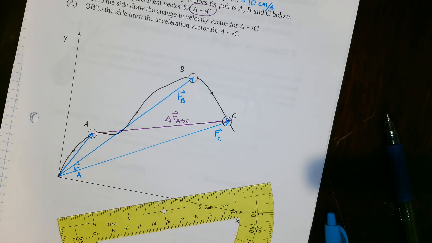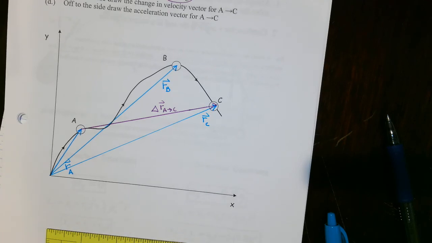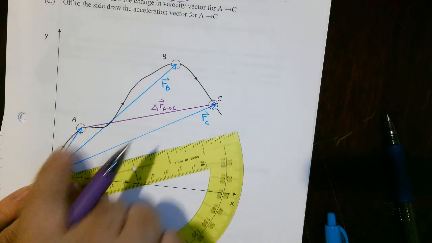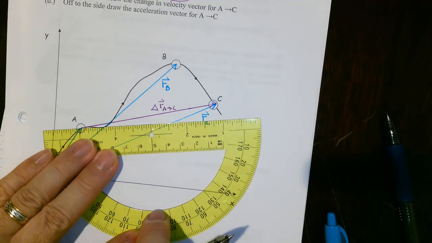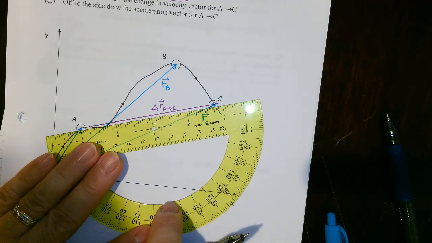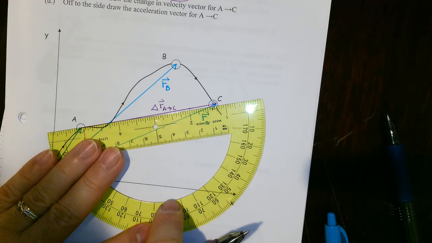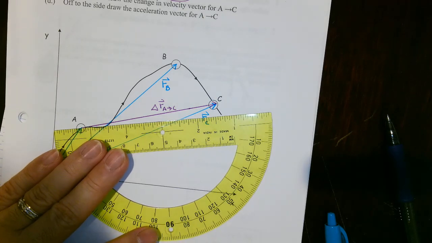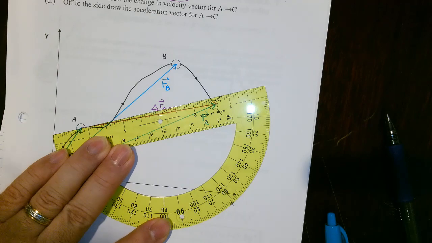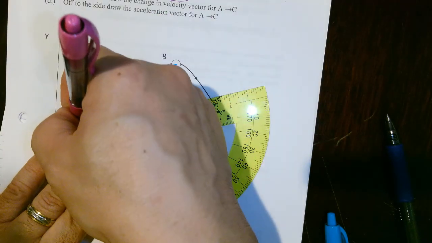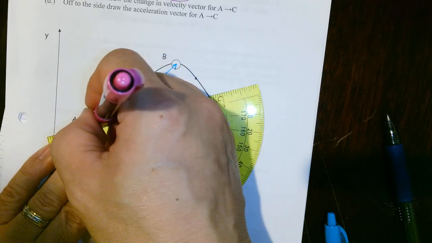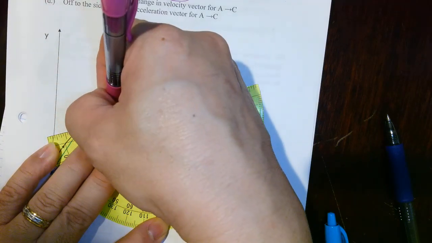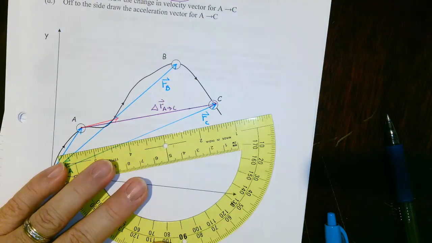All right? And then off to the side, draw the change in velocity vector for A and C. So the A vector right here will be tangential to my trajectory. I'll say this is my A vector, and it has to be 10 centimeters per second, so it's going to be constant speed.